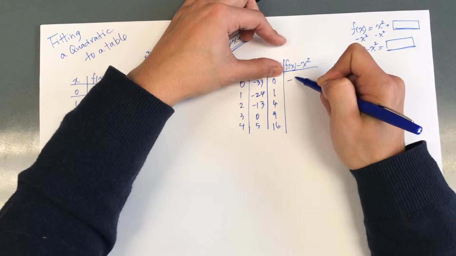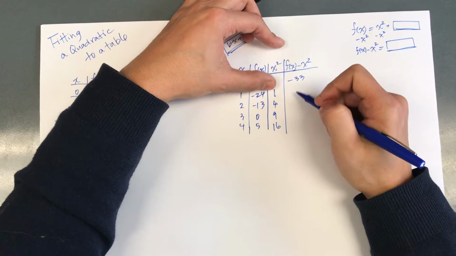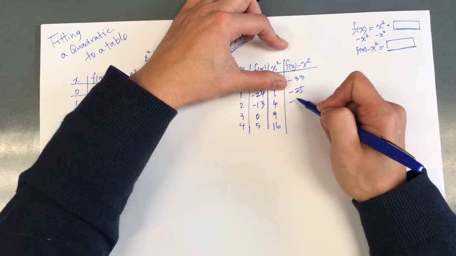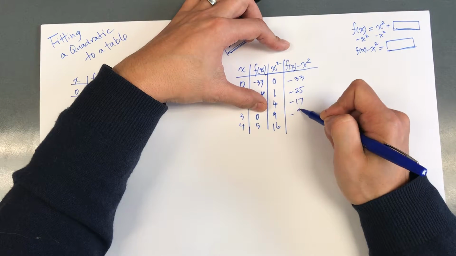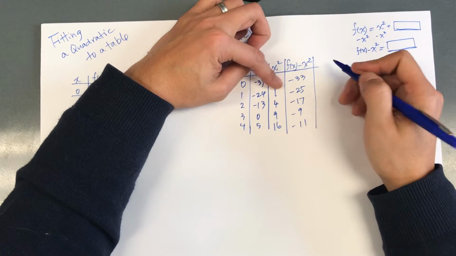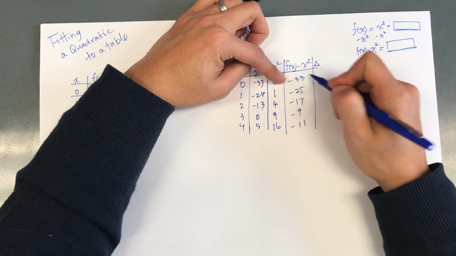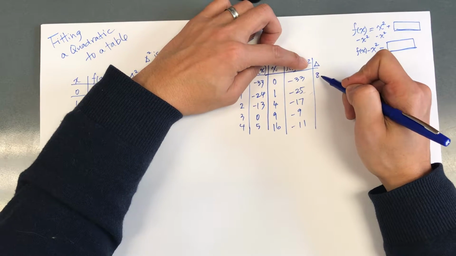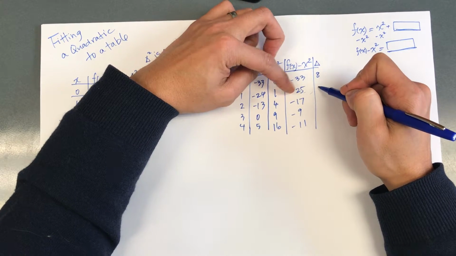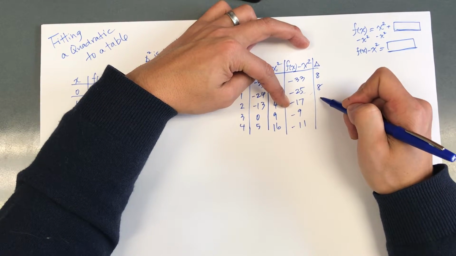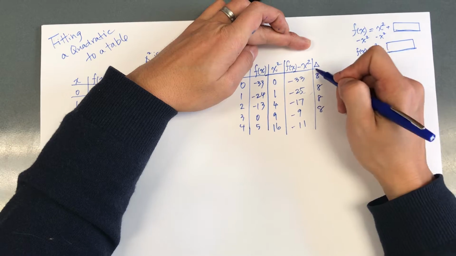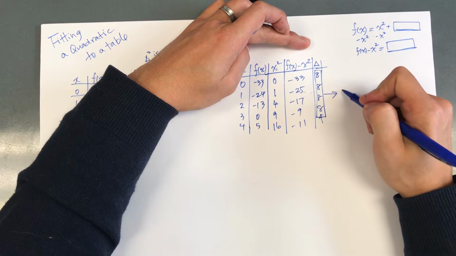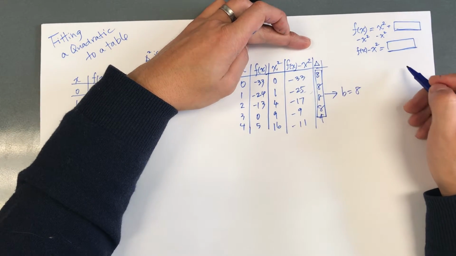So let's find out. F of x minus x squared, right? -33 minus 0 is going to be -33. -24 minus 1 is going to be -25. -13 minus 4 is going to be -17. Well, if you look at this, that difference is going to be constant, because -33 plus 8 is -25. That plus 8 is going to be -17. That plus 8 is going to be, you see? So that's all constant. That's going to tell us that it's going to be linear, right? And the slope, so the b is going to be 8, right?